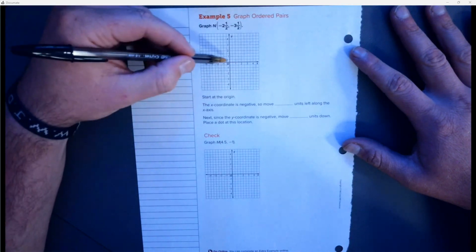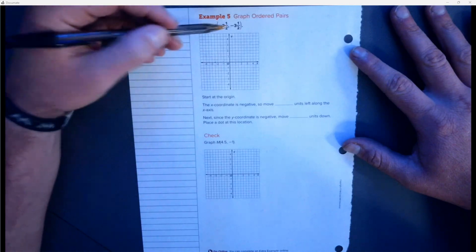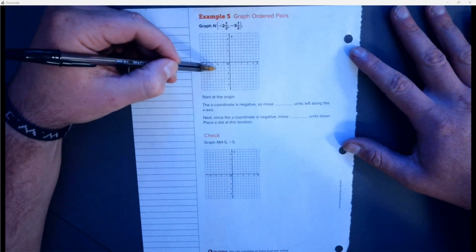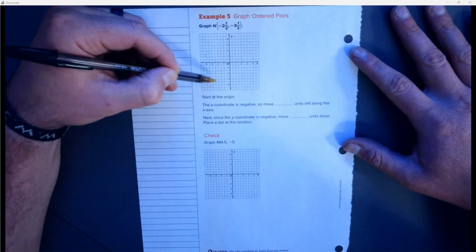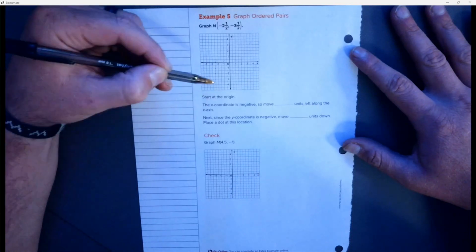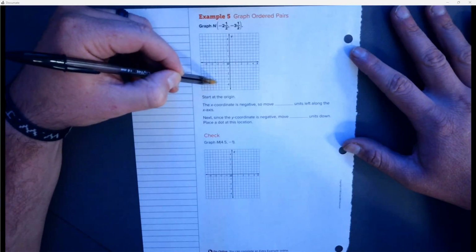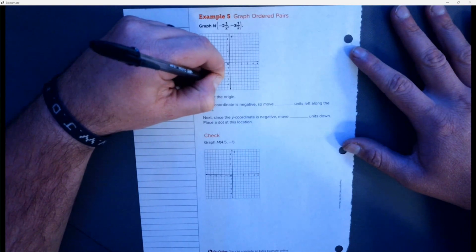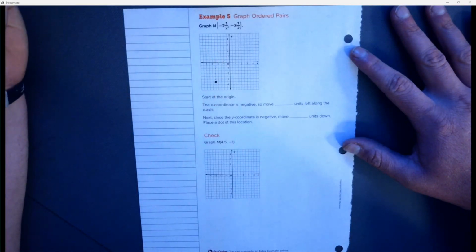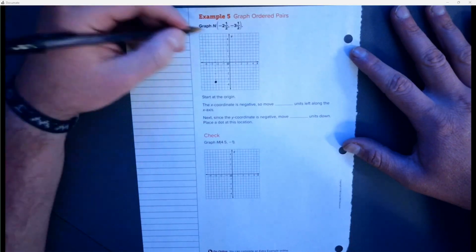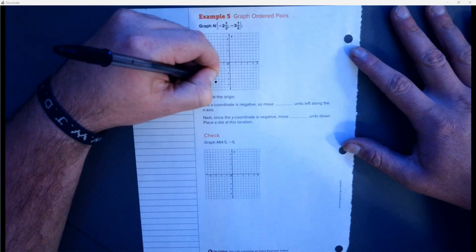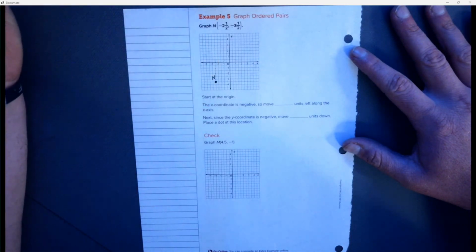Since it's negative, I know I'm going to go down from my origin. So -1, -2, -3, and there's -4. Since it's -3.5, it's going to be between those. So it'll be right here on my coordinate plane in quadrant 3 because they're both negative. And that is point N on our graph.